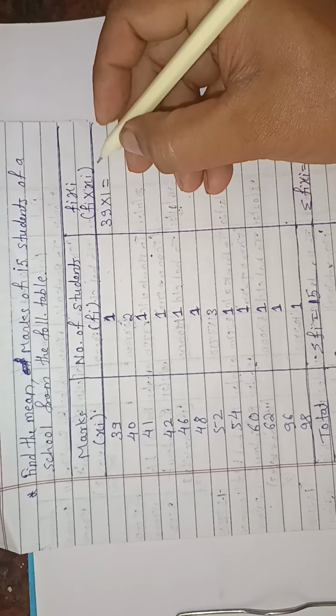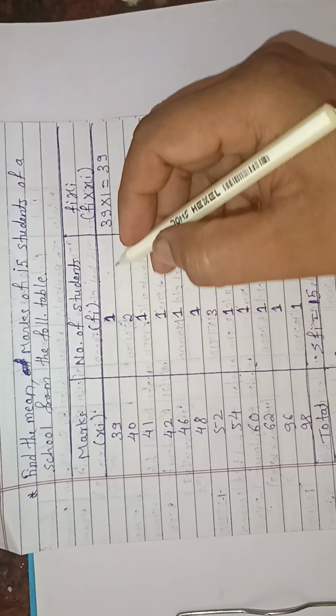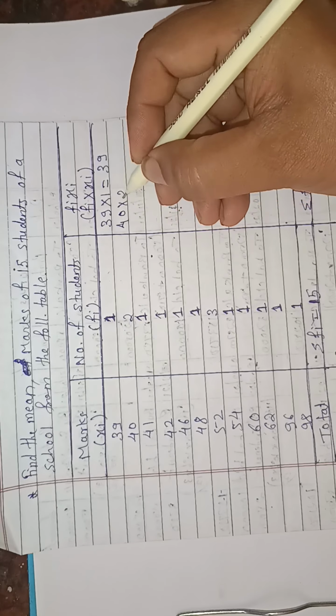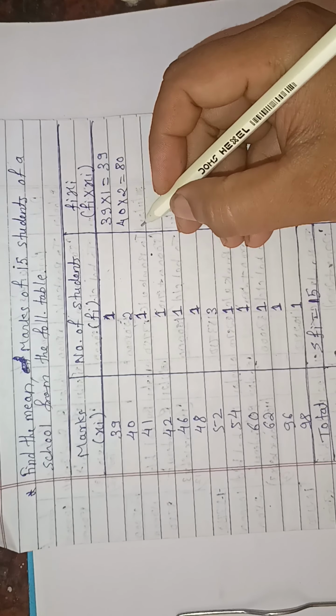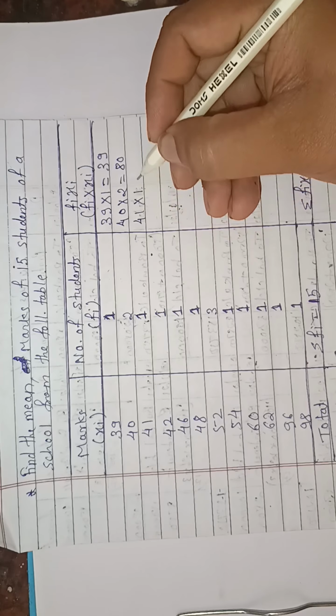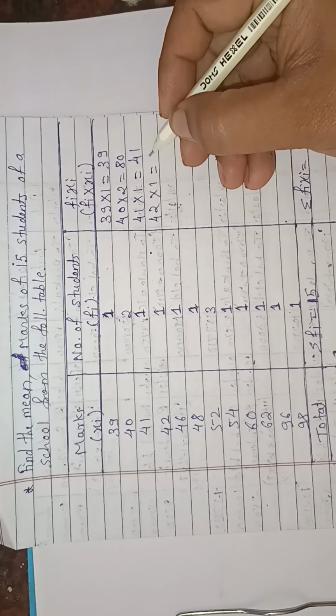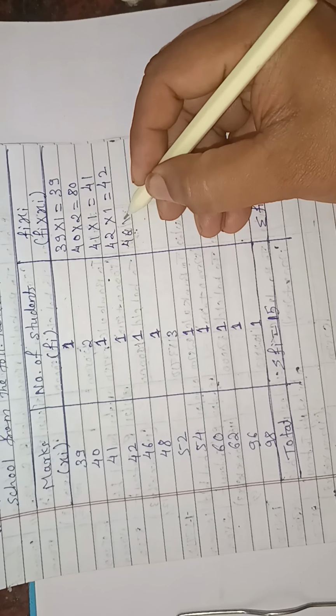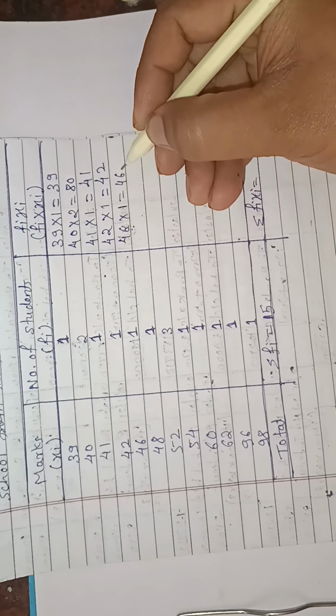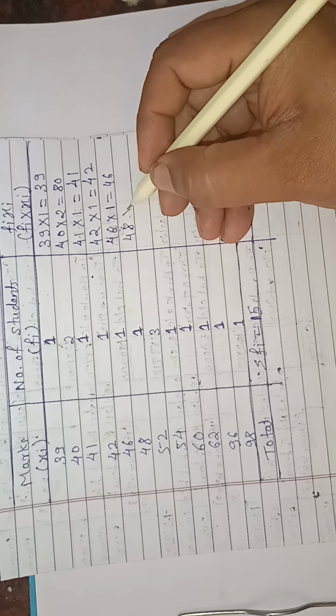39 into 1, 39. Next 40 into 2, 80. Next 41 into 1, 41. Next 42 into 1, 42. Next 46 into 1, 46. Next 48 into 1, 48.